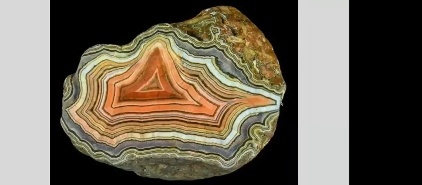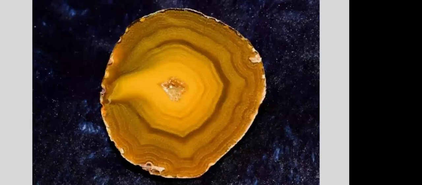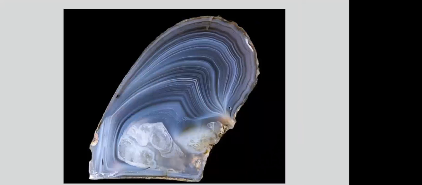Over here was the entrance. And over here was the entrance. There's your onion shape again. And this was the entrance causing all of these bands.